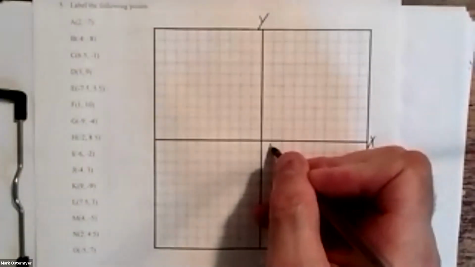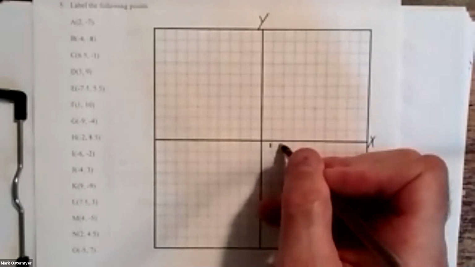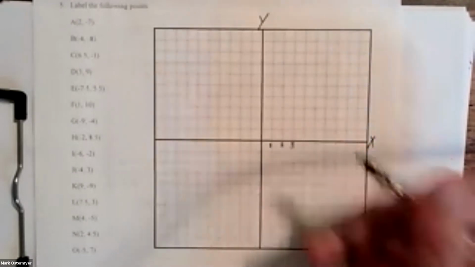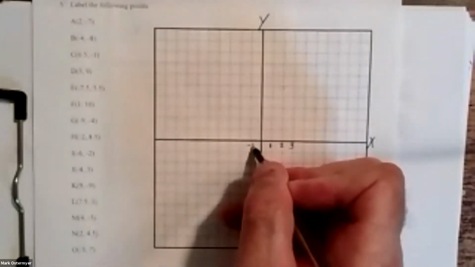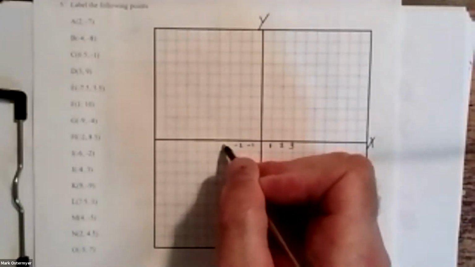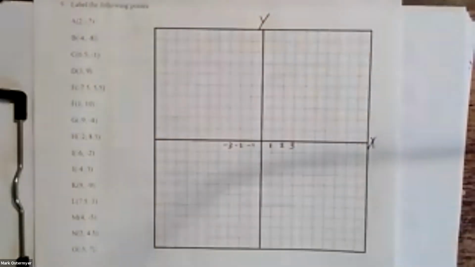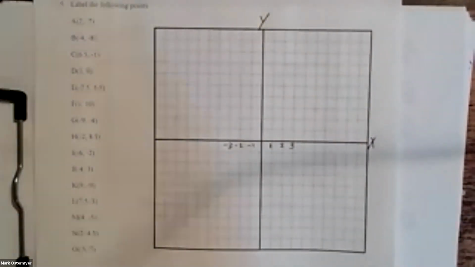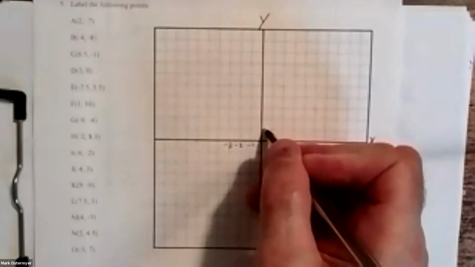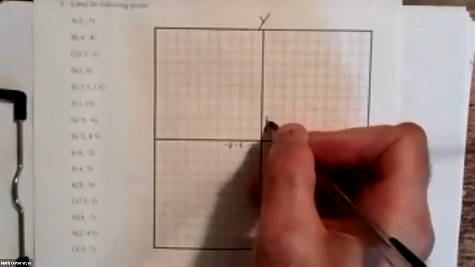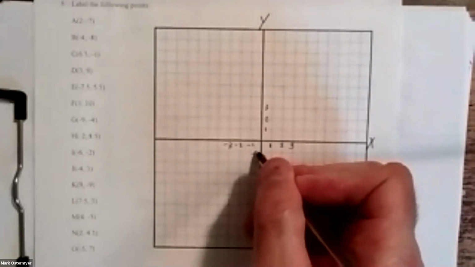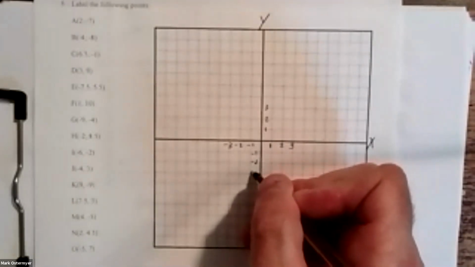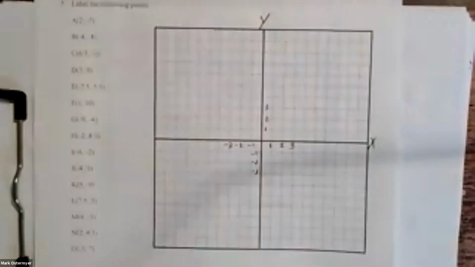Normally, early algebra has our tick marks spaced 1 unit apart. So 1, 2, 3, etc. So this would be what? -1, -2, -3, etc. Labeling some tick marks on the y-axis, 1, 2, 3, etc. Going down, -1, -2, -3, etc. Okay.